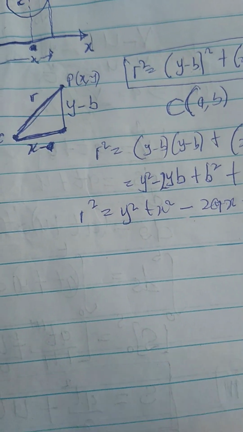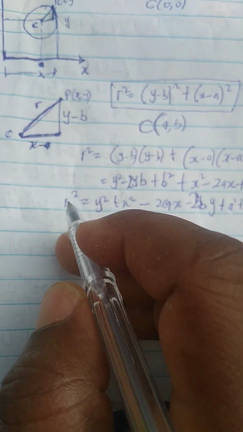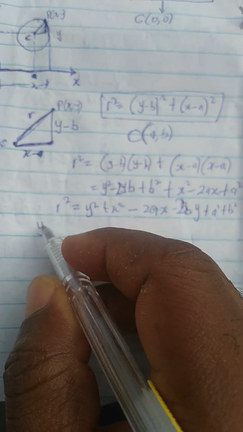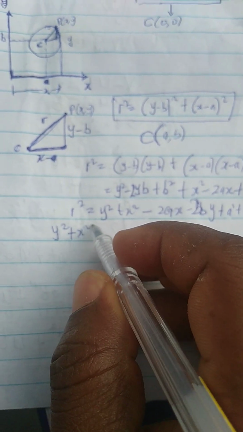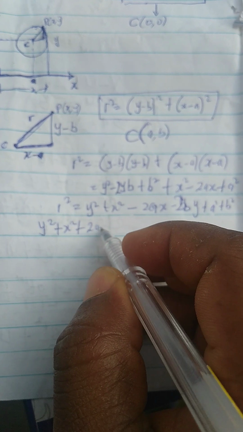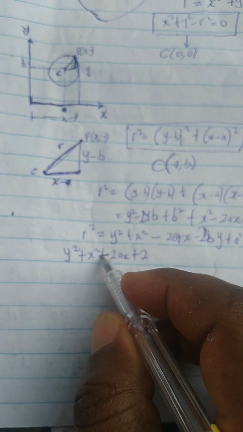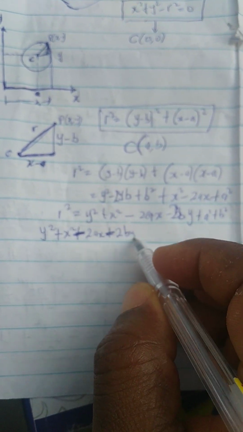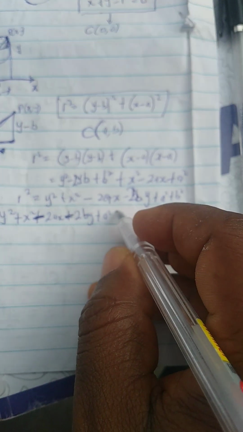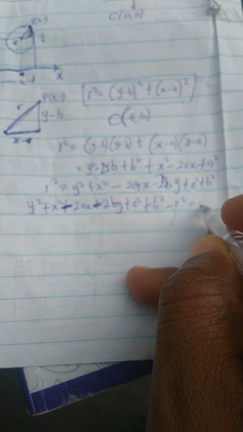Now, if we put everything on one side of the equation, we are going to have x squared plus y squared minus 2ax minus 2by plus a squared plus b squared minus r squared is equal to 0.